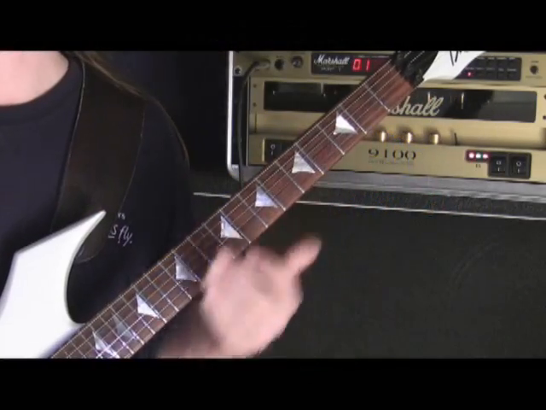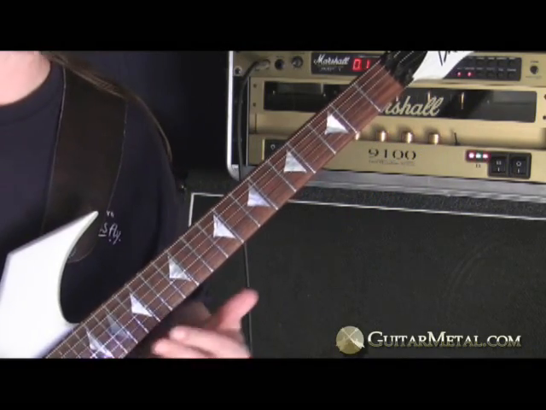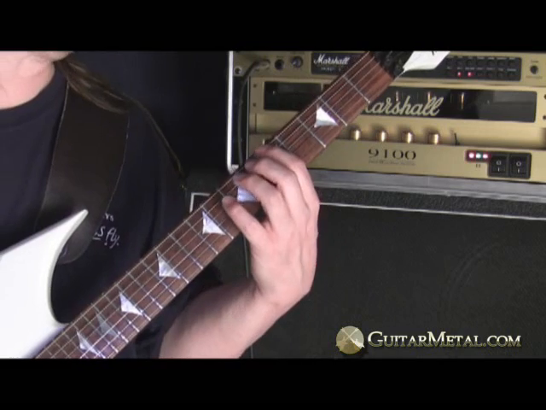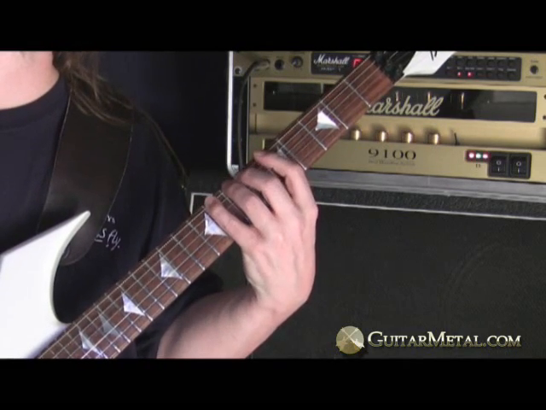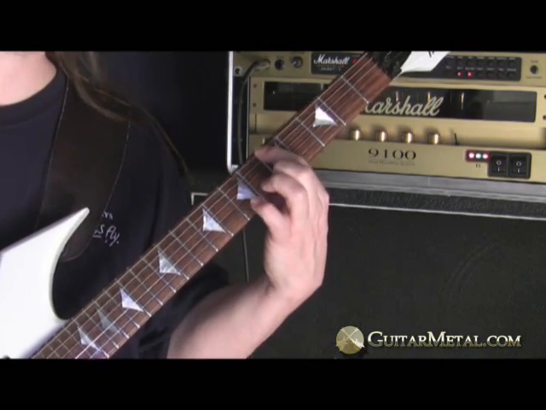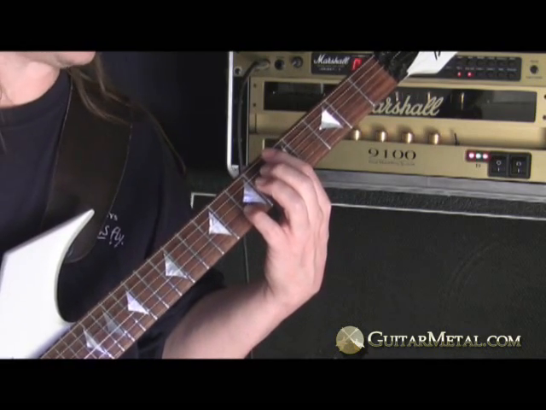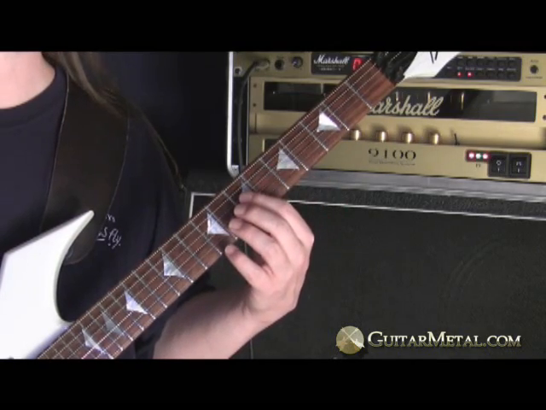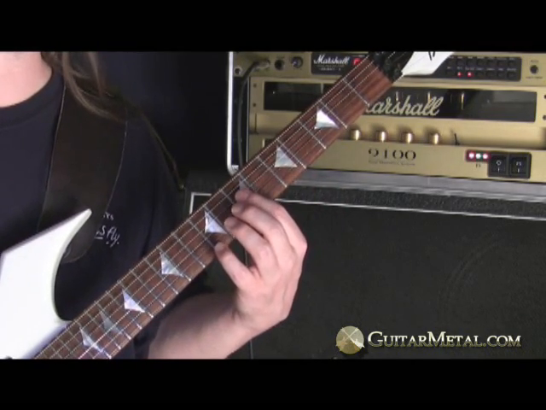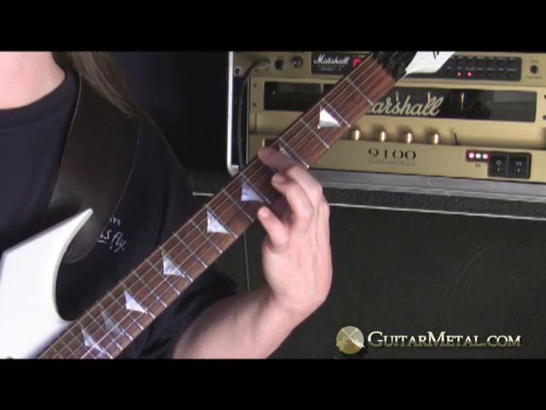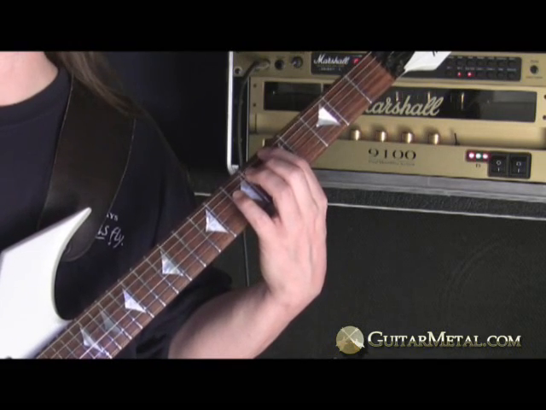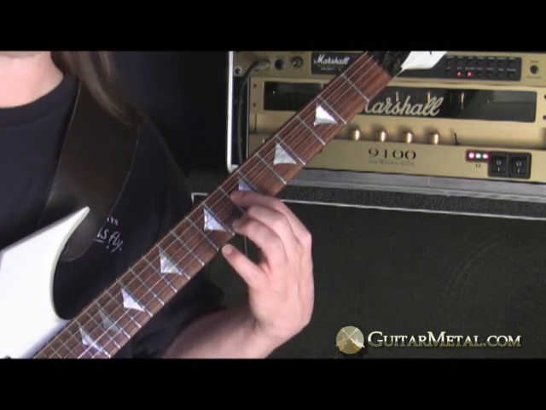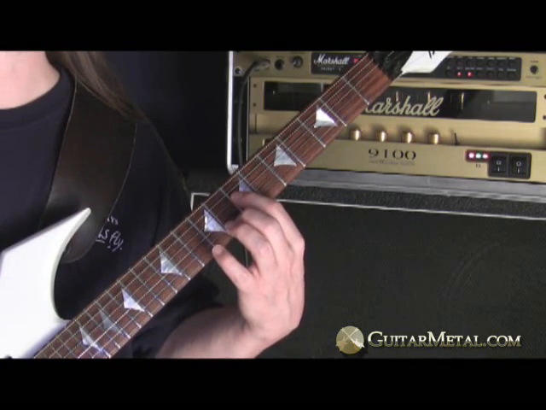Each of these patterns starts on the low E string. Now say for example you're starting your pattern at the 5th fret on the low E string. That's an A note. Now the pattern will again repeat itself on the D string 1 whole step or 2 frets above from where you were previously. So if you started here on the low E string, you'd move up 1 whole step, and on the D string you'd start your pattern again.